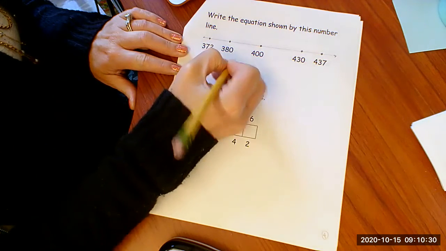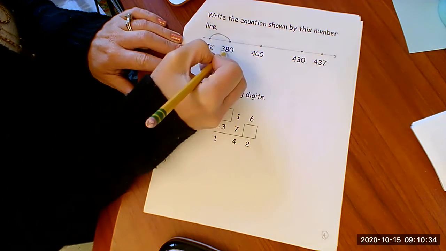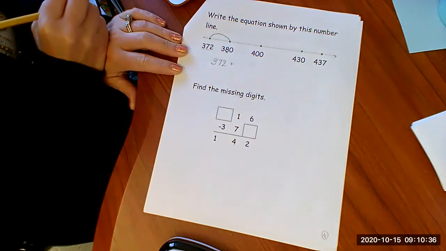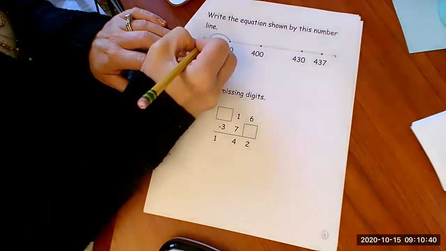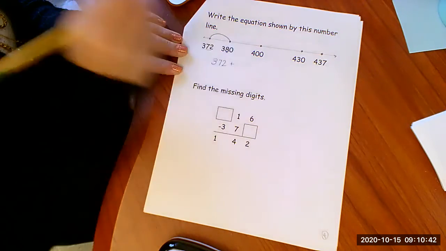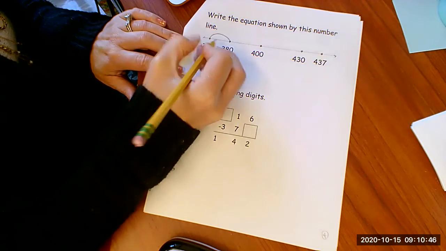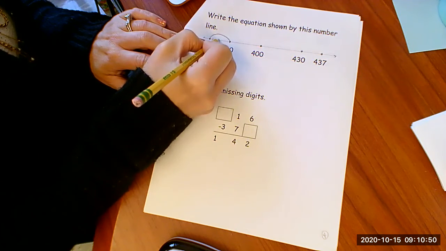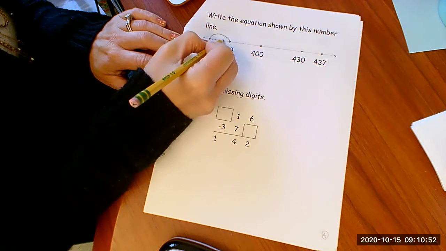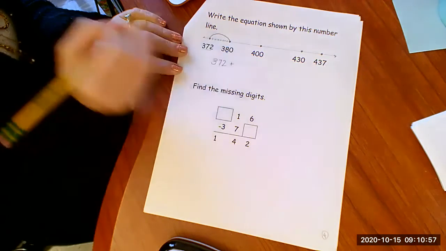So 372, and then they jumped up to 380. So how many jumps, or what is the difference between these two numbers? Now, we can count up. We can start at 372 and say 373, 374, 375, 376, 377, 378, 379, 380.